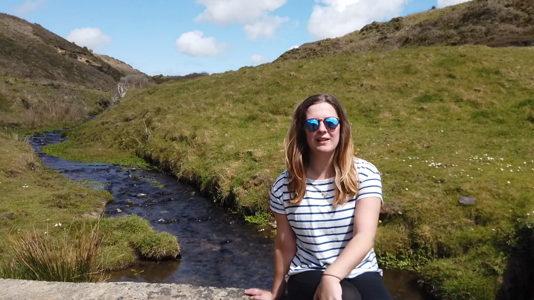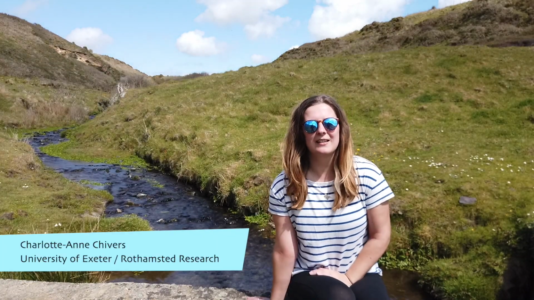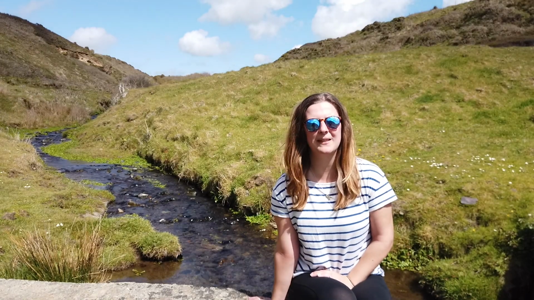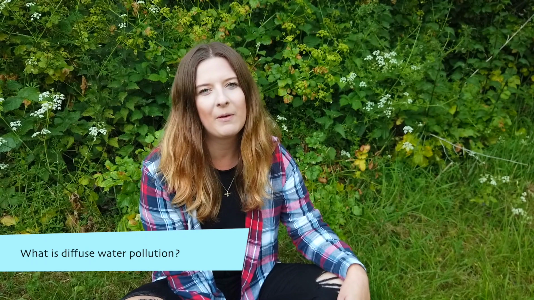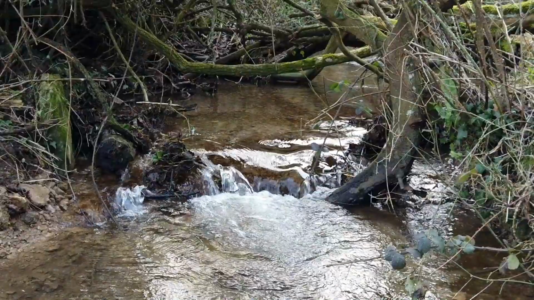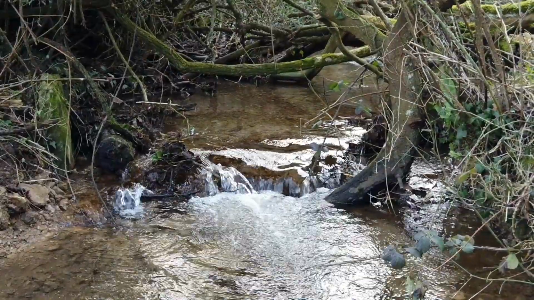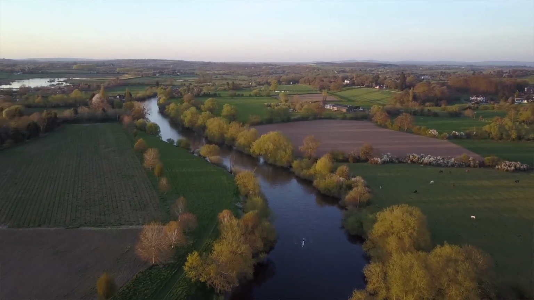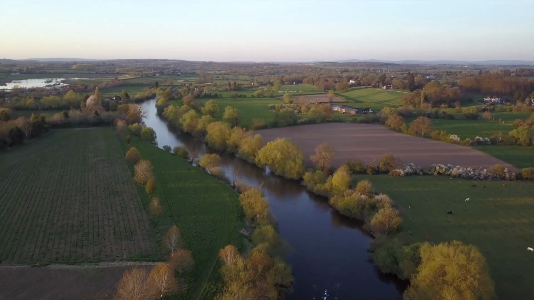Hi, I'm Chivers, a PhD researcher studying diffuse water pollution at the University of Exeter and Rothamsted Research. Diffuse water pollution is caused by the cumulative contributions of various pollutants. Single sources may have little effect on water quality, but at a catchment scale, the impacts can be detrimental. This makes it difficult to place blame on a single stakeholder, particularly as clean water is a public good.